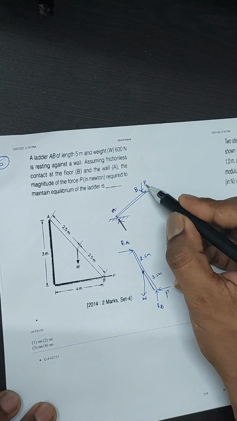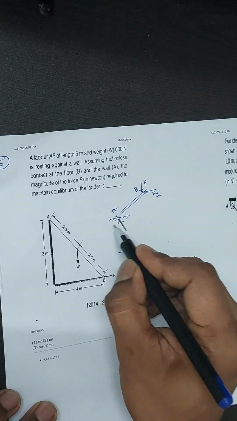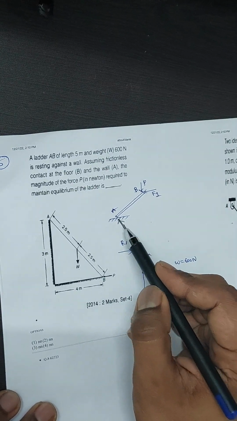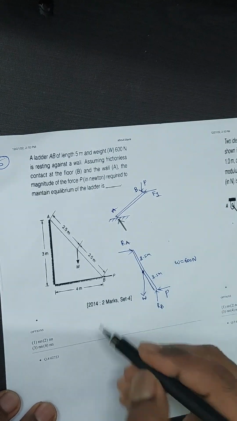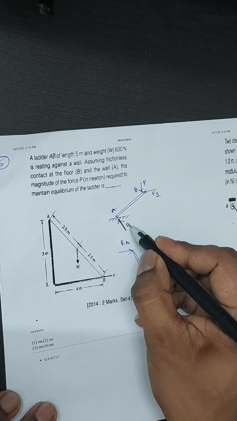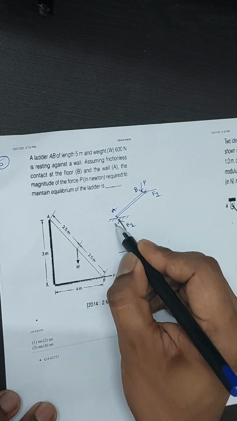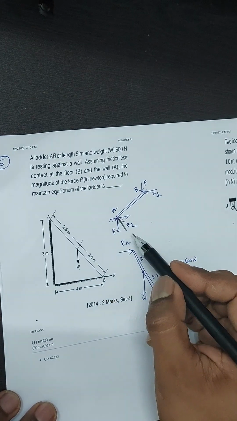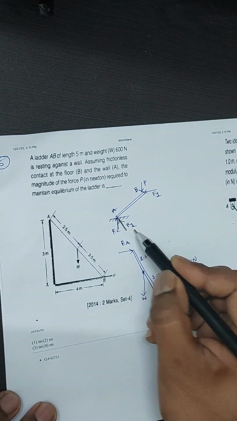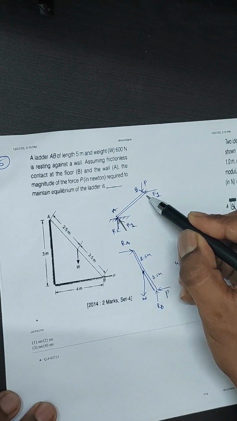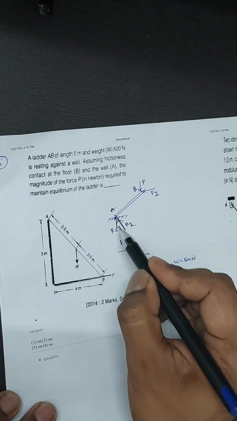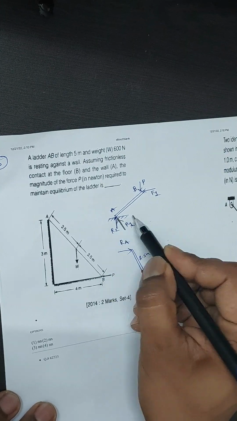Suppose you take a bar AB and there are two external forces P and F1 and there is one support here. If you remove the support, there will be one reaction here. It can be R1 or R2. Some people write it as R1, which is perpendicular to the body. Some people write a reaction R2, which is perpendicular to the surface.